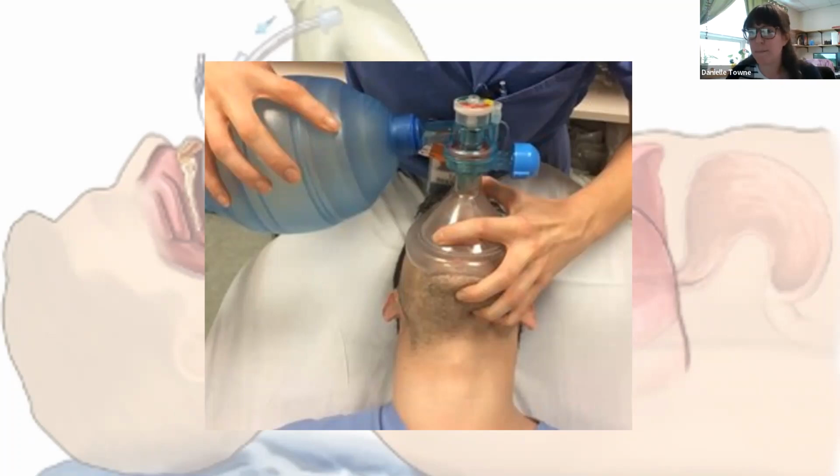You can use OPAs or NPAs to help assist you to keep that airway piece open, because let's say you're doing a jaw thrust. Well, it can be kind of hard to do a jaw thrust and do masking. So you put an OPA or an NPA in, that helps to keep your airway open. Now you can focus on your masking, that's your breathing. Now you've got the whole picture together, all right?